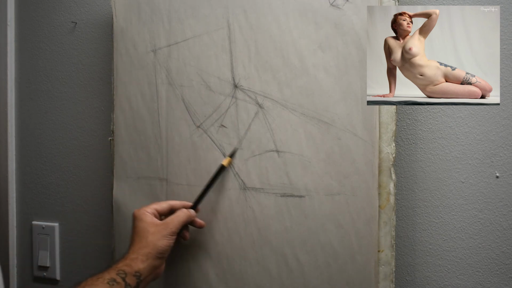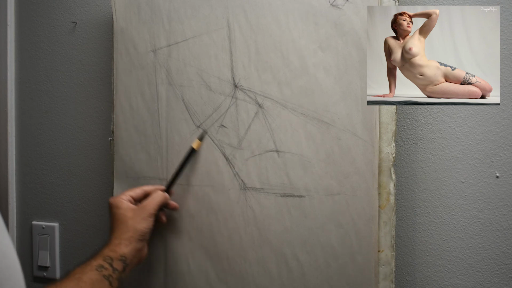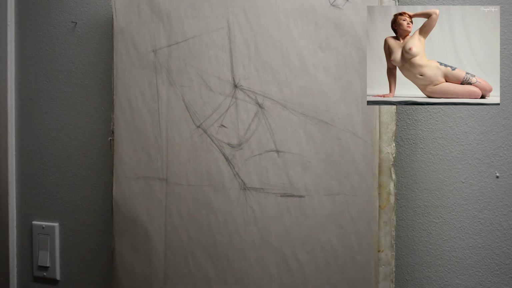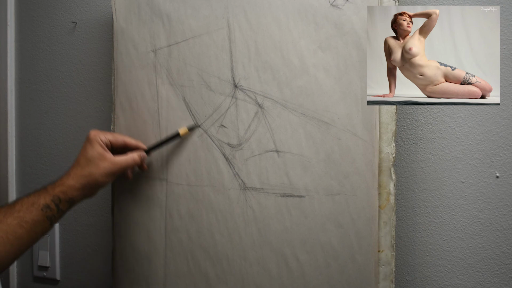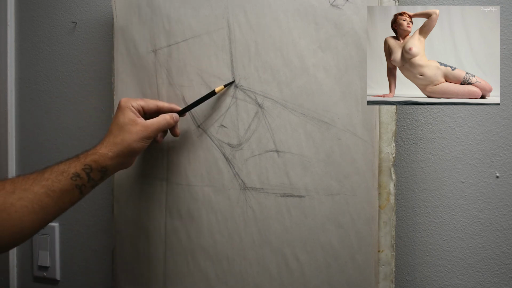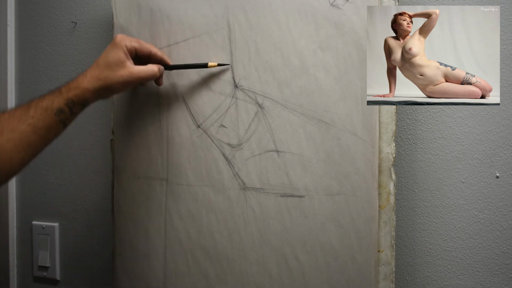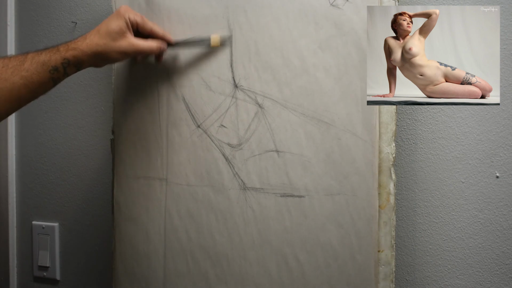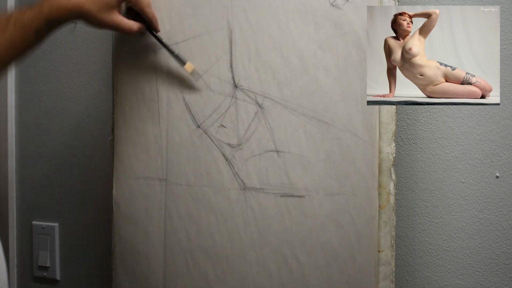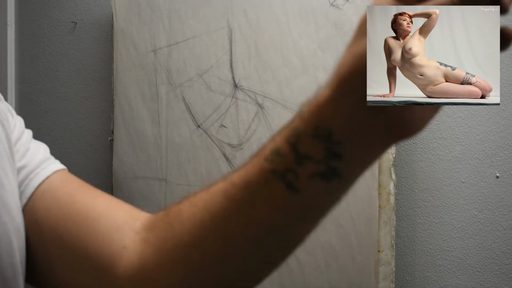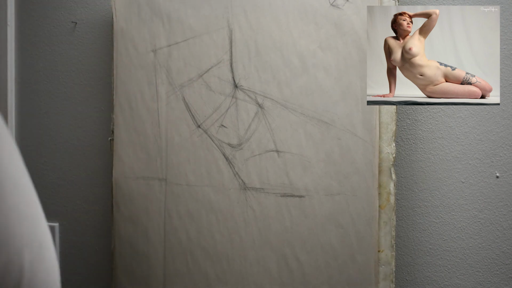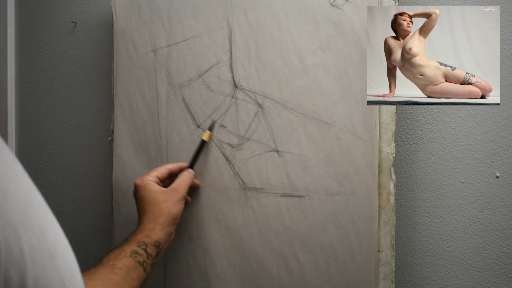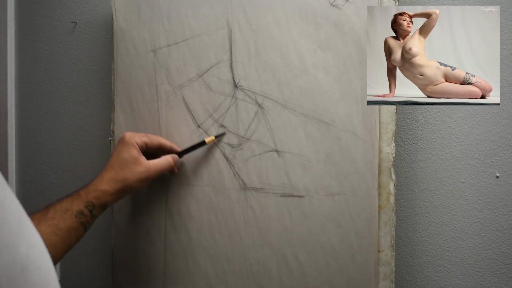Belly button. Find that center line and what kind of curves are happening.